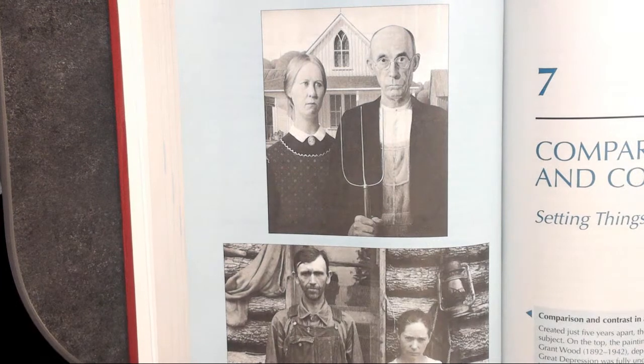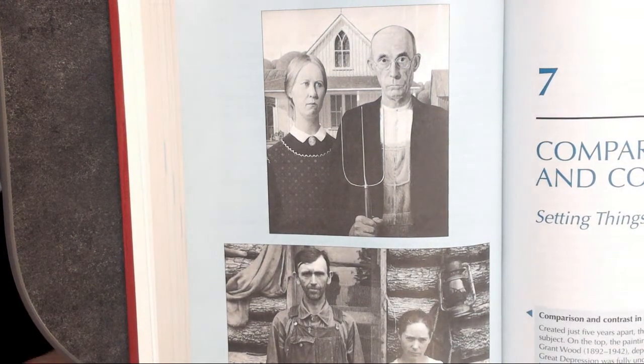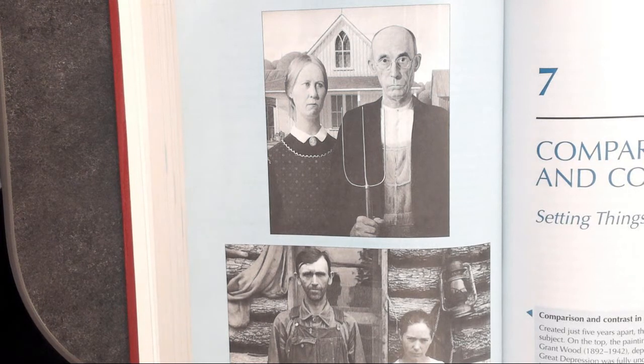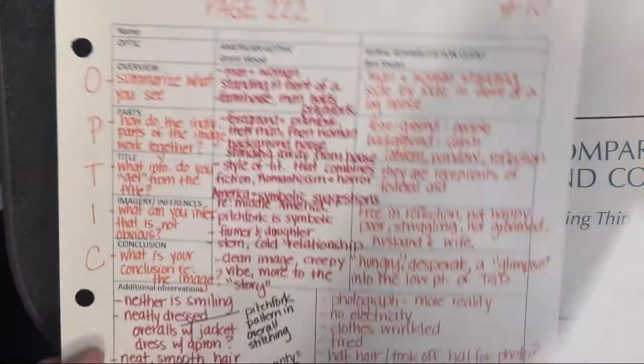If I were going to summarize this picture, I might say, you know that picture of that guy standing in front of a house with a pitchfork in his hand and a girl with him? You would most likely know what I was talking about because this painting is famous.